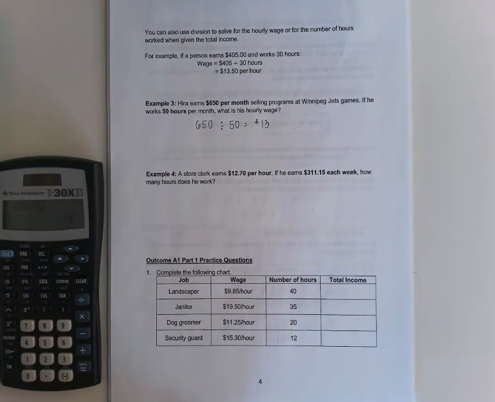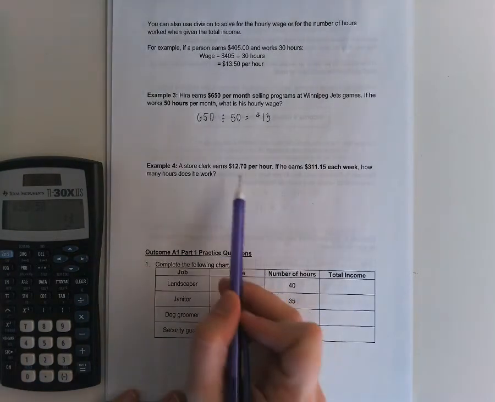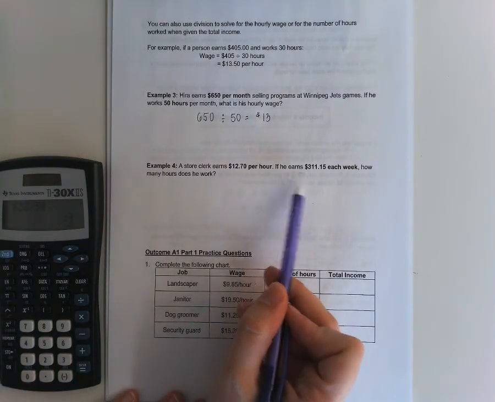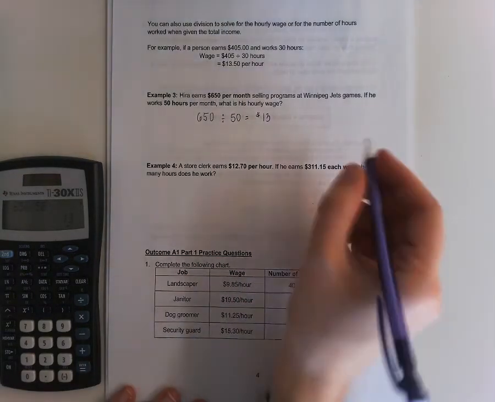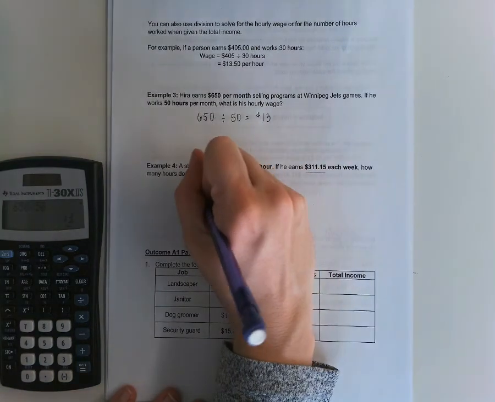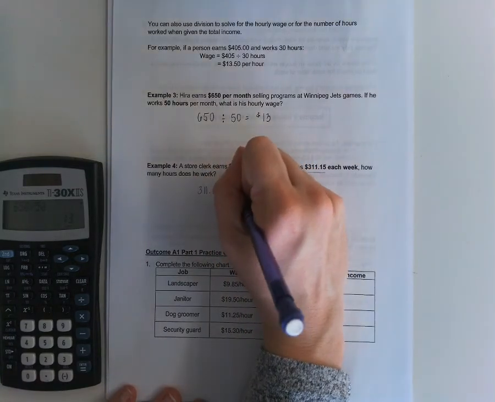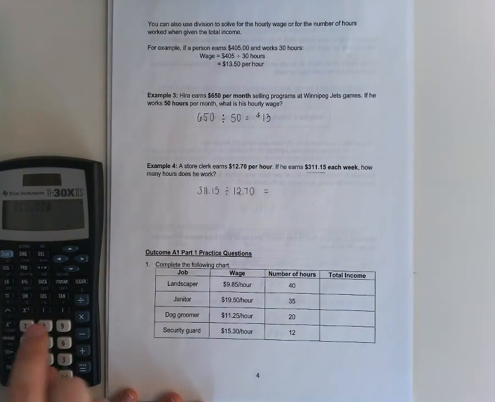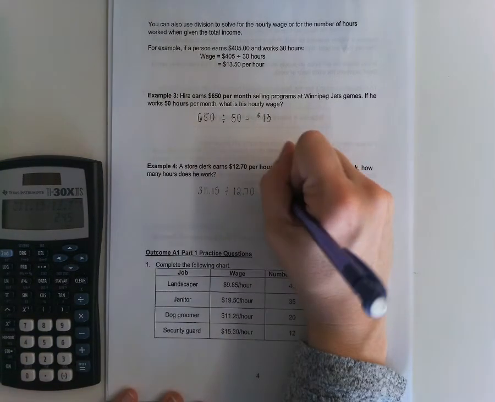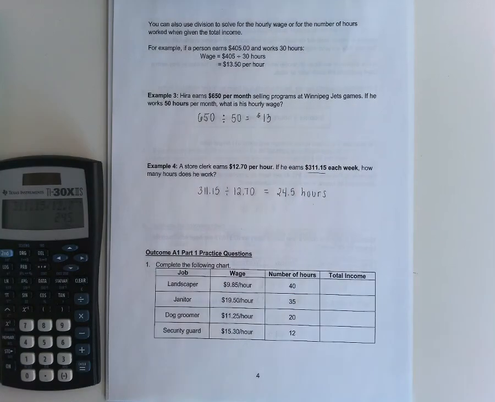And we can do the same thing in example 4 when it says a store clerk earns $12.70 per hour. If he earns $311.15 each week, how many hours does he work? So we want to take the total income, $311.15, and divide it by $12.70. So you're always taking the total income and dividing it by either the hours or the wage. So we get 24.5. So he worked 24.5 hours.